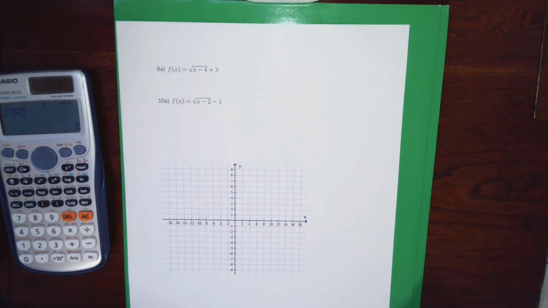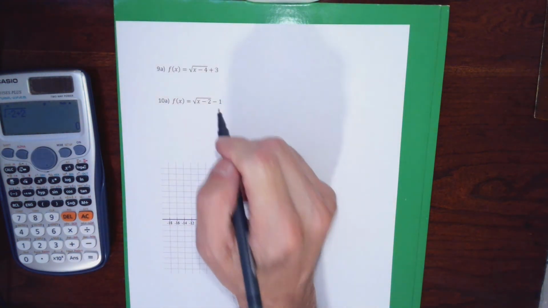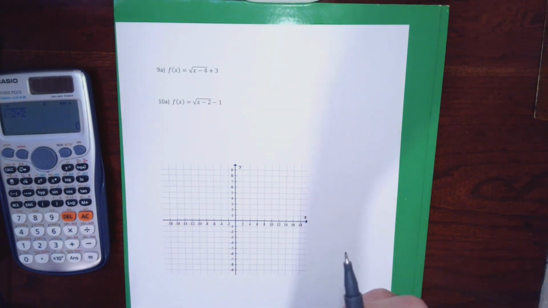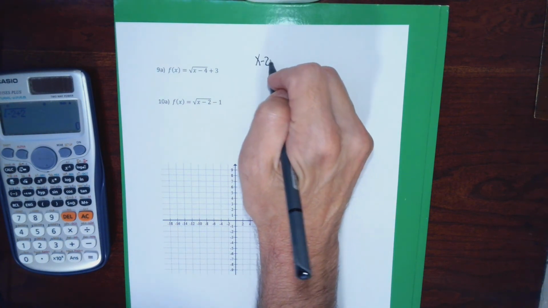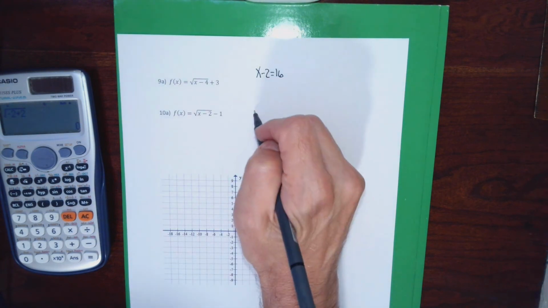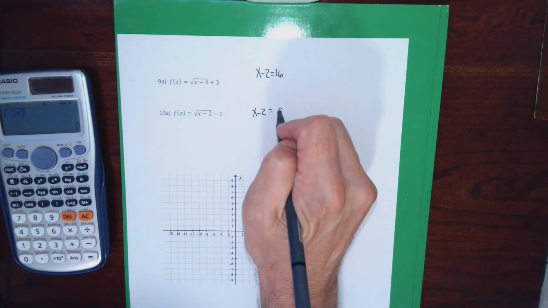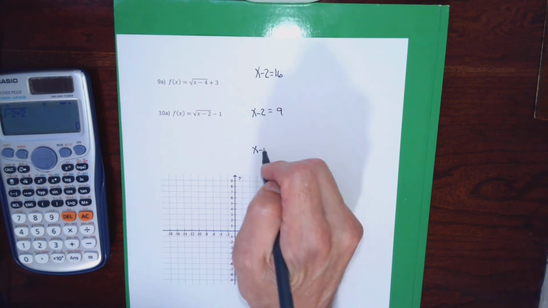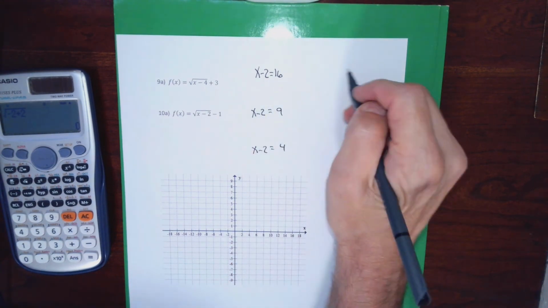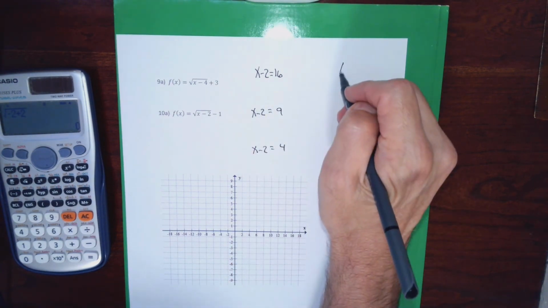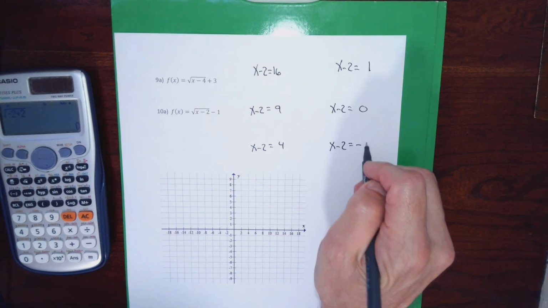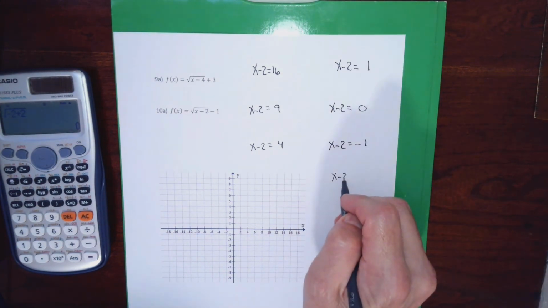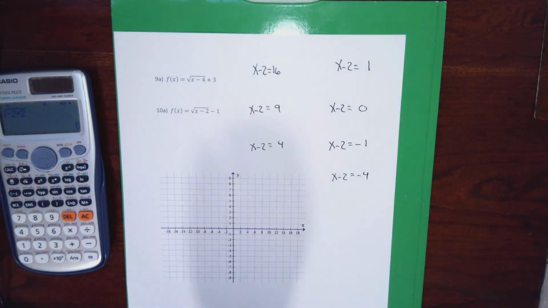So for number 10a, even though it has a number outside the radical, that's going to impact my y's. It's not going to impact my x's in my x column. I'm going to go x minus 2 equals 16, x minus 2 equal to 9, x minus 2 equal to 4, x minus 2 equal to 1, x minus 2 equal to 0, x minus 2 equal to -1, and x minus 2 equal to -4 to get the numbers for my x column.